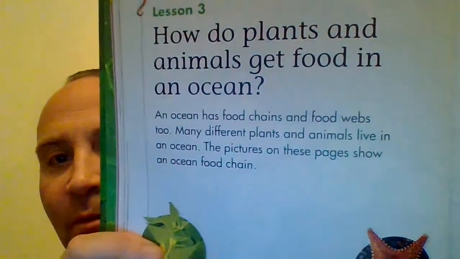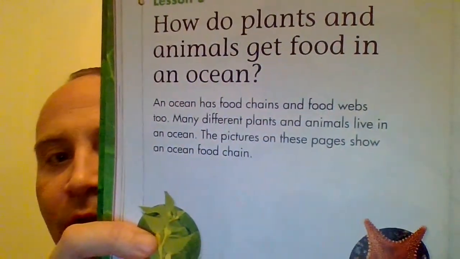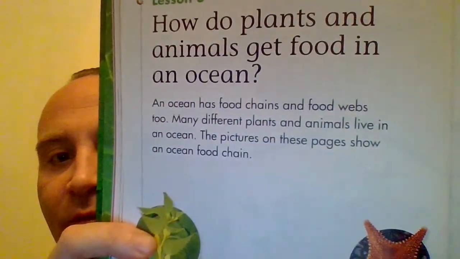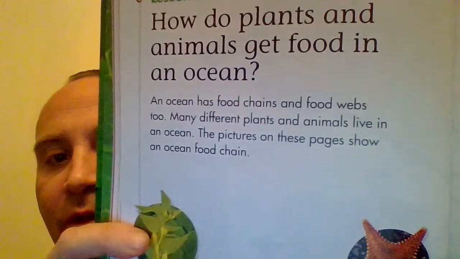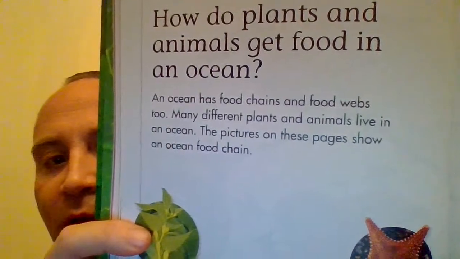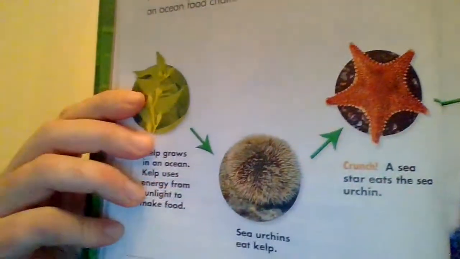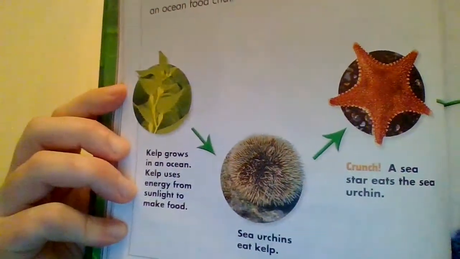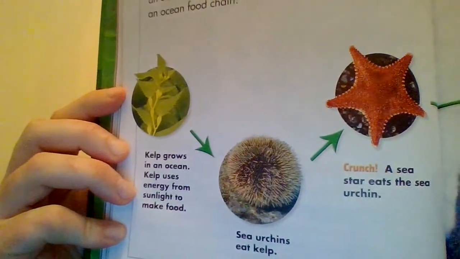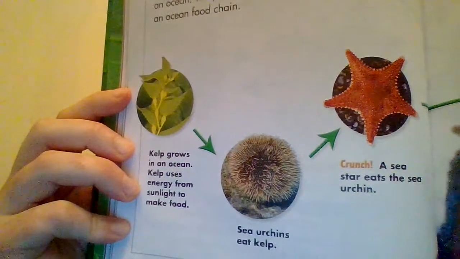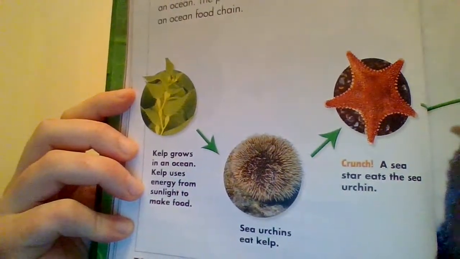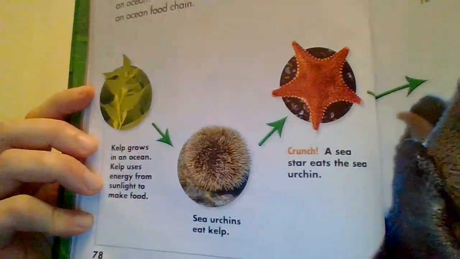How do plants and animals get food in an ocean? An ocean has food chains and food webs, too. Many different plants and animals live in an ocean. This picture on these pages shows an ocean food chain. Kelp grows in an ocean. Kelp uses energy from sunlight to make food. Sea urchins eat kelp. So the urchins get the energy from the kelp, which is a plant.